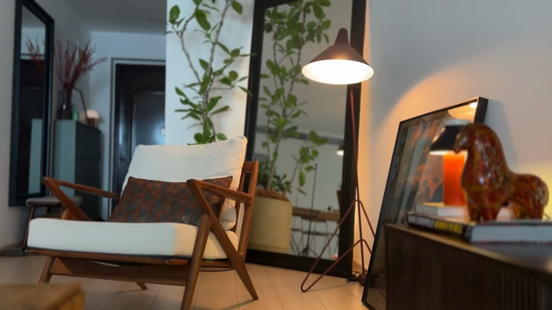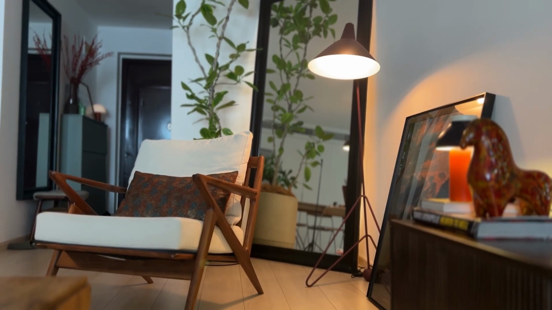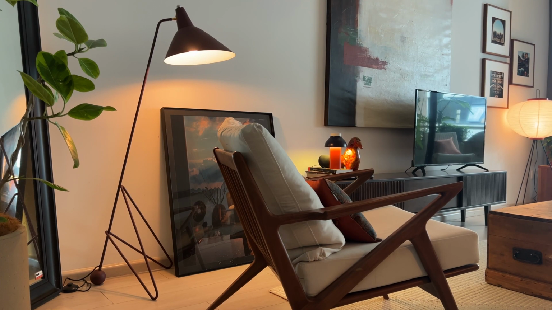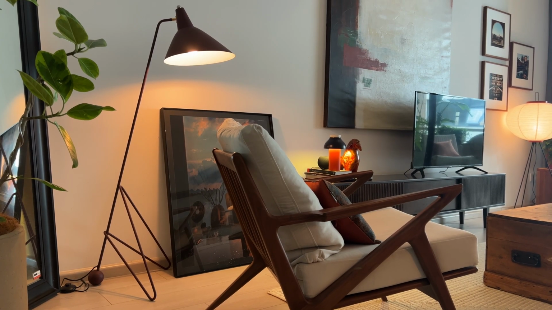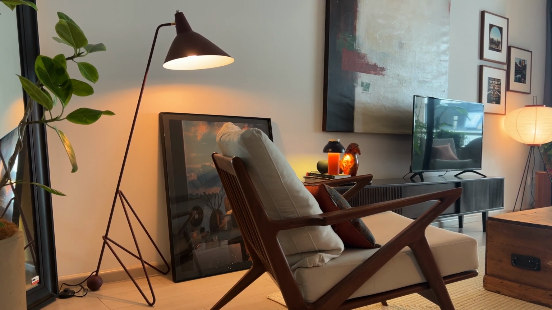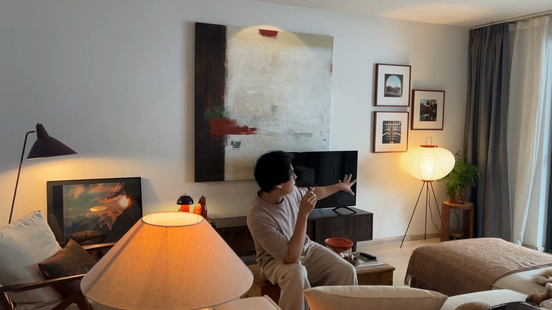But anyway, I switched things around, and now the red lamp has a purpose. It's more intentional because it's going to illuminate the photo underneath it. And I do love this picture, but it's a bit too dark. But with the help of the light, it's able to really illuminate it, and you can really see and appreciate the picture.